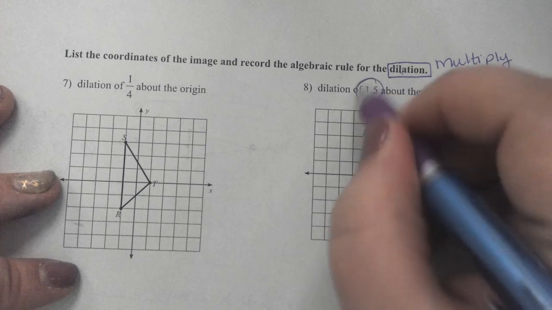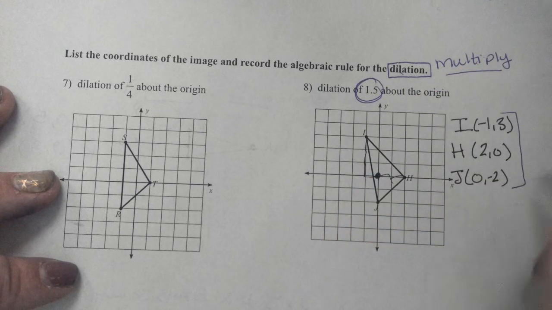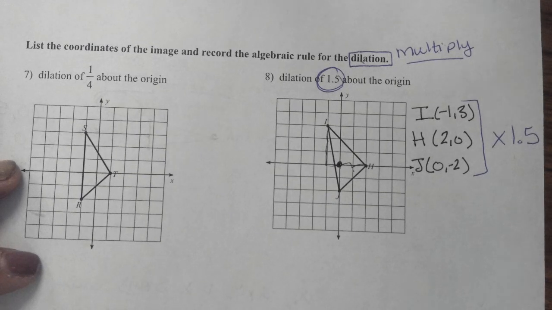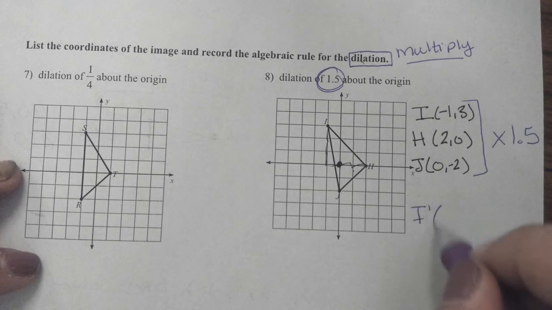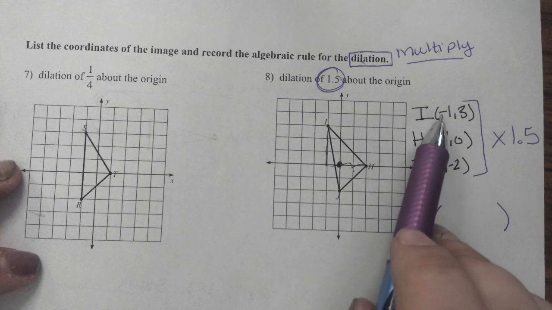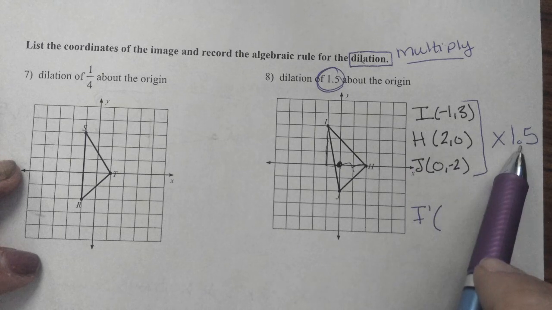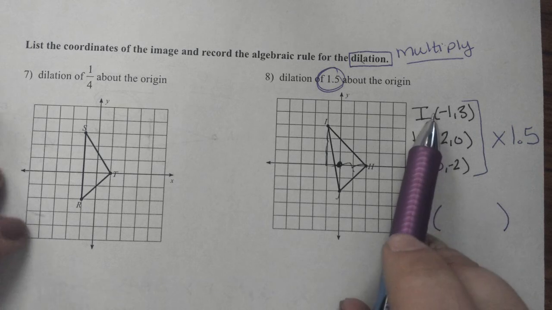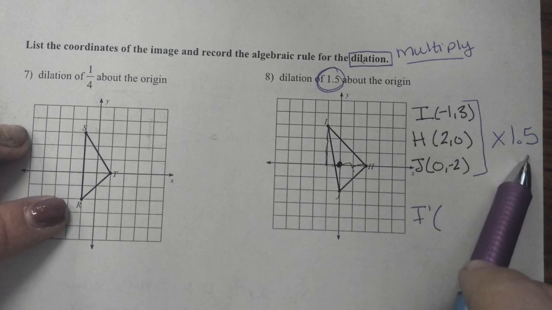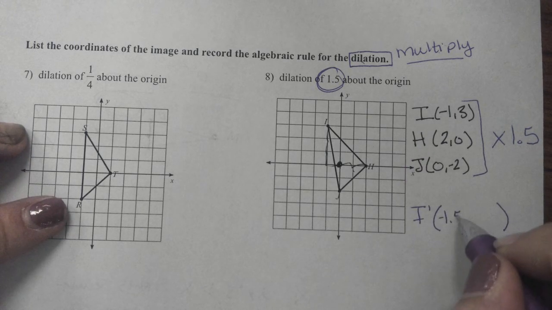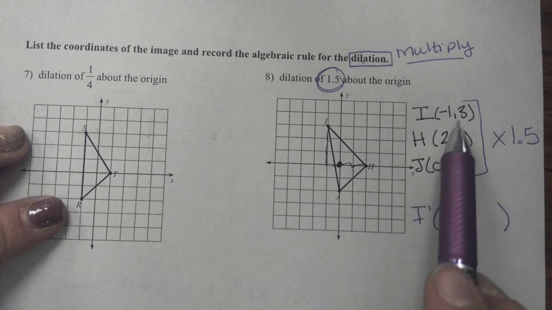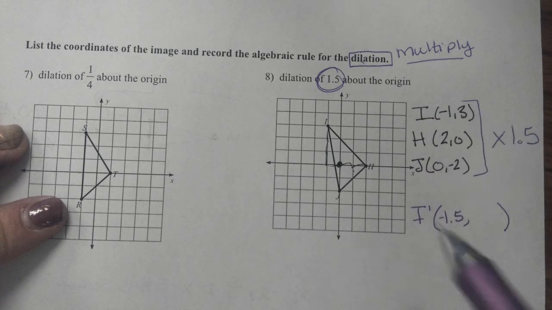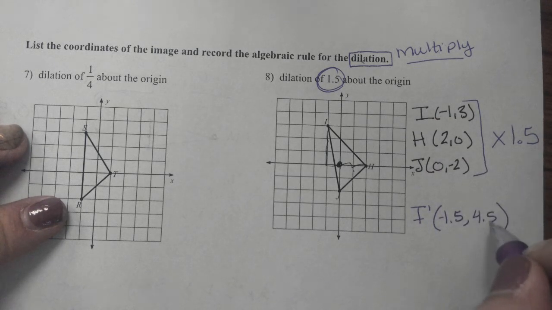Now the scale factor is 1.5, so you need to take all of those numbers and multiply it all by 1.5. So I prime is found by taking the negative 1 and multiplying it by 1.5. You can use your calculator. So take out your calculator, multiply negative 1 times 1.5, and you get negative 1.5. Using your calculator, 3 times 1.5 is 4.5.